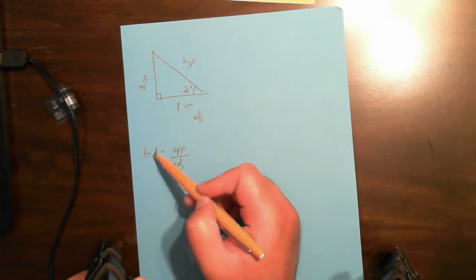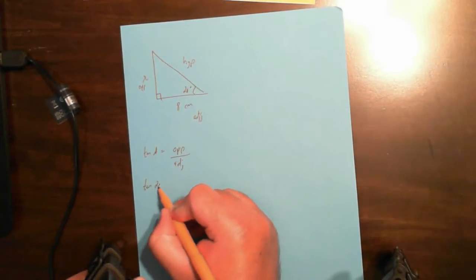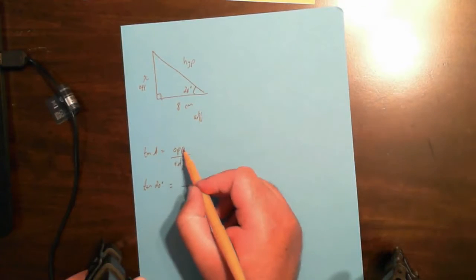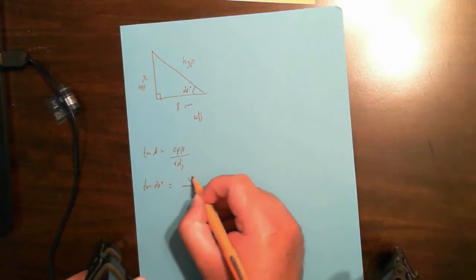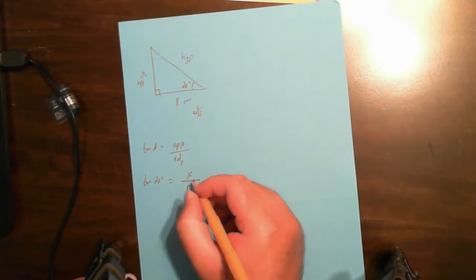I know that my angle A is 20 degrees here, so I've got tan of 20 degrees equals my fraction. I put my opposite length on top. Well, my opposite I don't know, so I'll call it x. My adjacent is on bottom. Well, that's an 8. Alright?